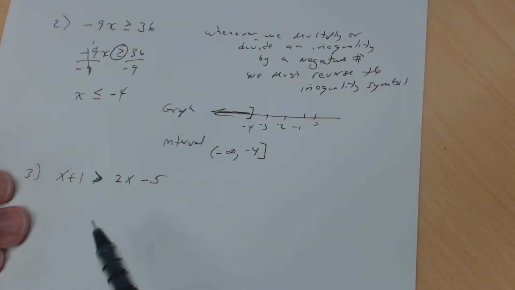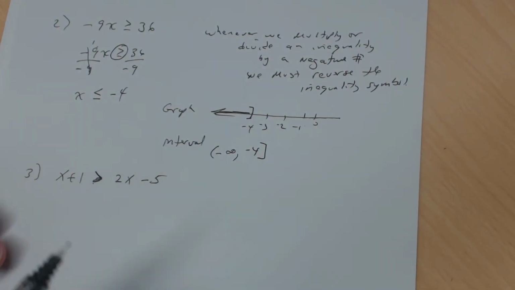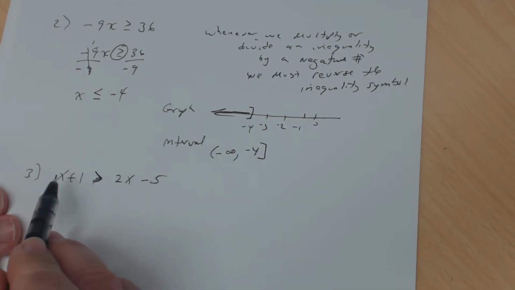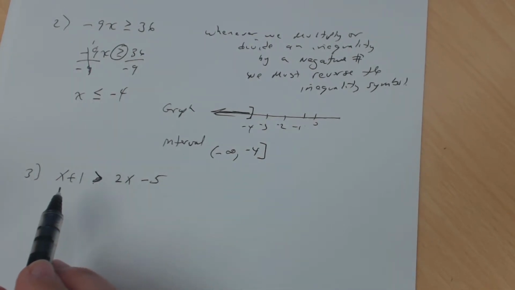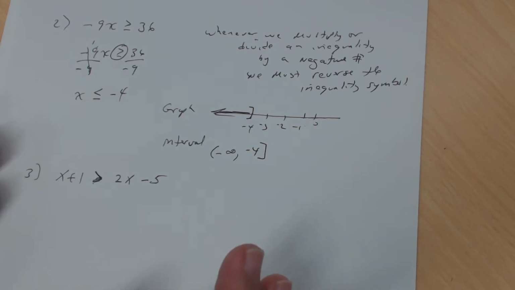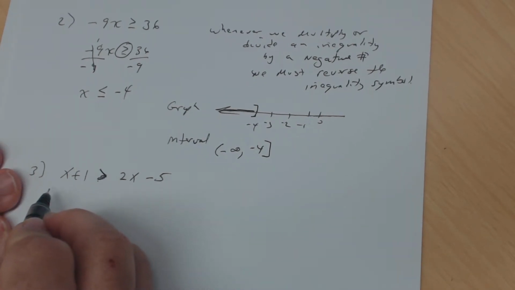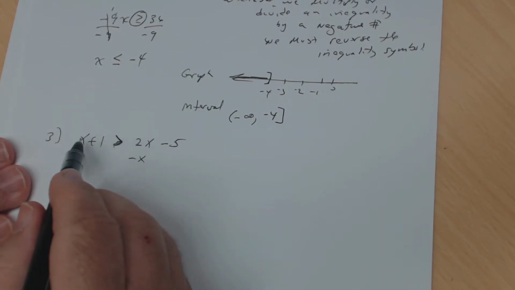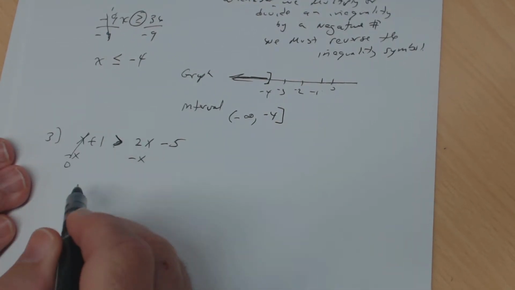Now here's the situation. Let's suppose, you see this 2x here and this x? So since 2 is bigger than this 1, some students will tend to bring the variables to the right and the constants to the left. So let's see what happens if we do this. So I'm going to go ahead and subtract x from both sides. And so I get x subtract x is 0. 0 plus 1 is 1.